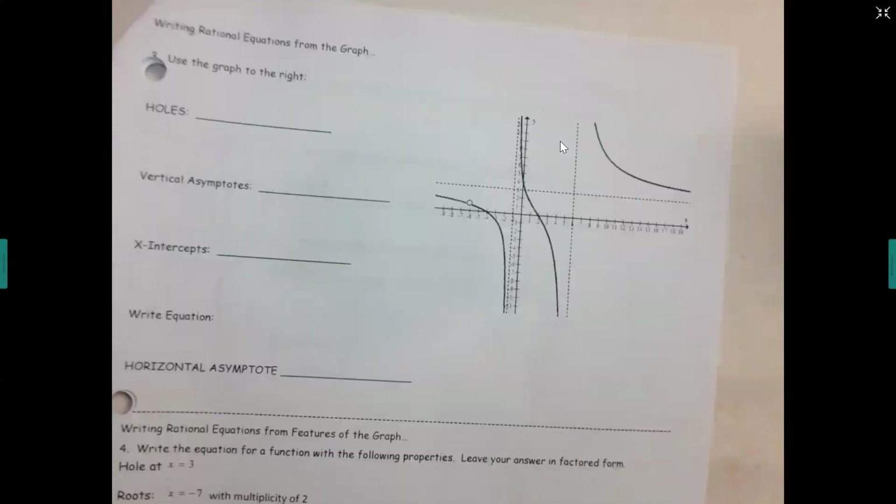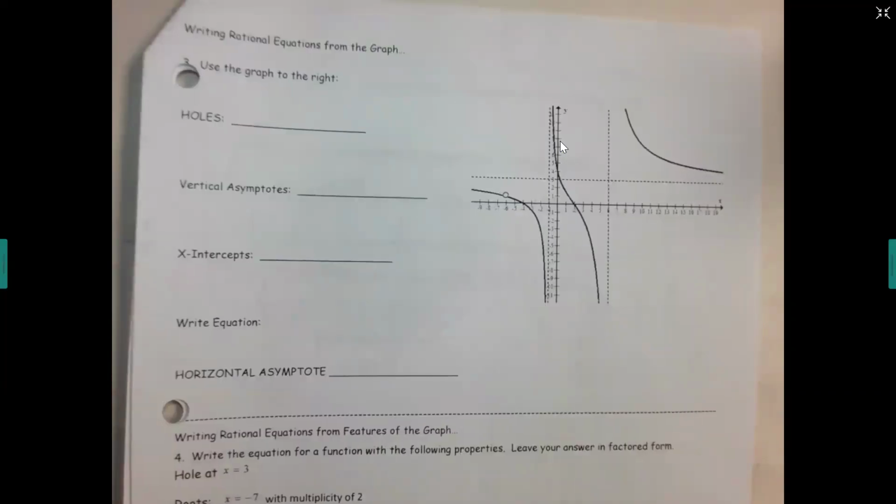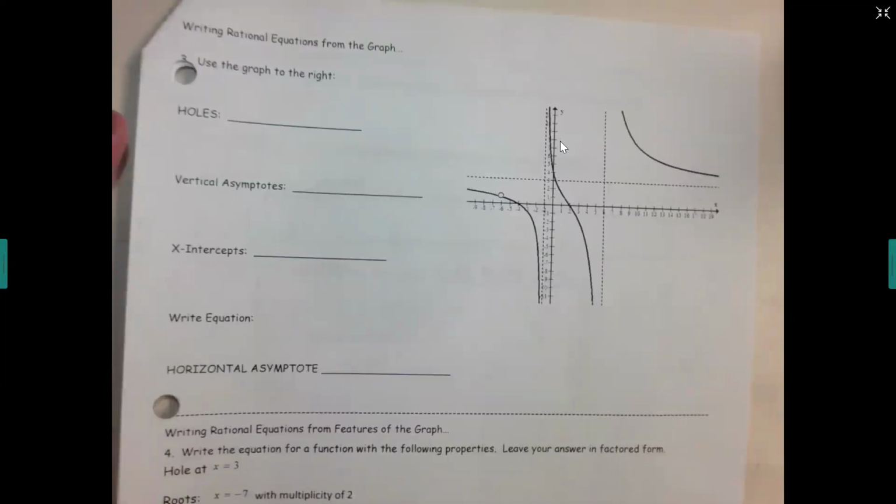Okay, the other thing you're asked to do on this homework, and this part should be pretty easy, is that you're going to look at either a graph or information and you're going to write the equation. Okay, so on this graph, look at the picture. Do you see a hole anywhere? Okay, at what x?